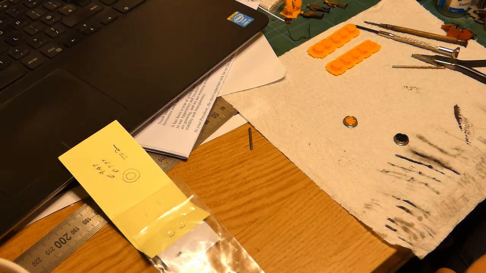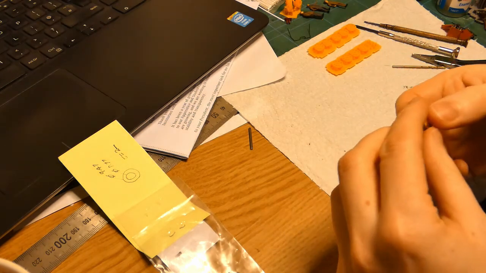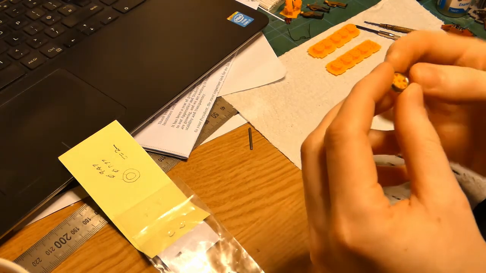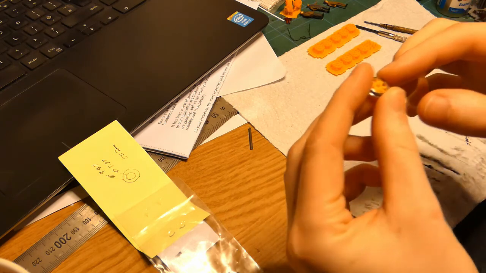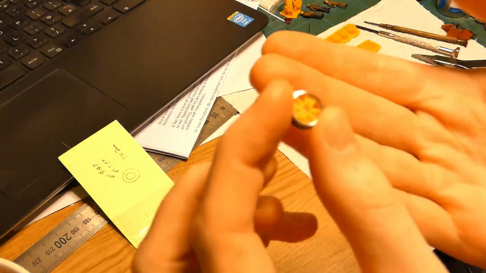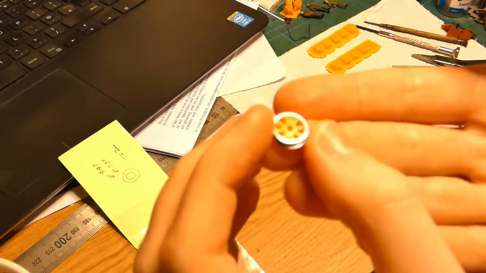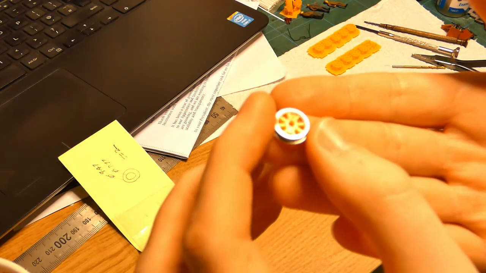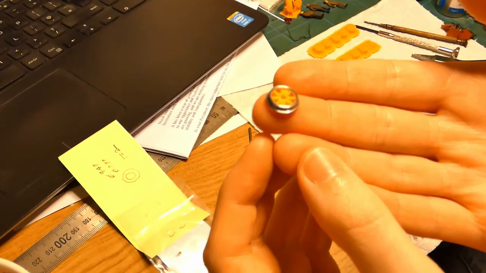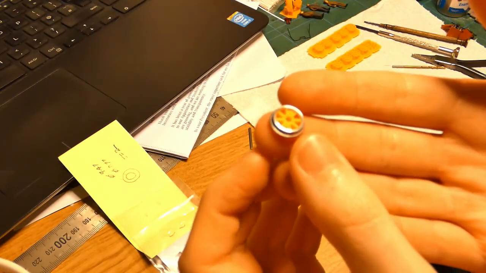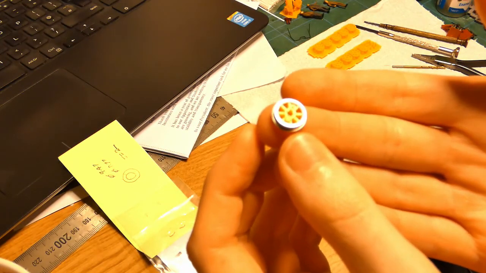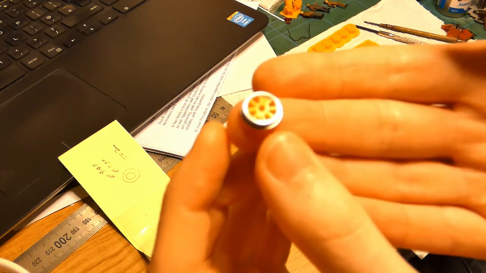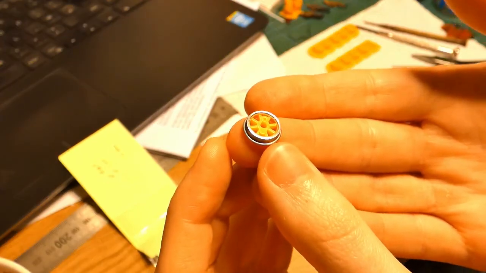Well, if that was the last you thought you'd heard of me for a while, unlucky. I'm going to steal a few more minutes of your time with a quick look at how these wheels have come out. So this is one of them fitted into a Gibson 2'8" wheel tyre. Hopefully that focuses and you can see that.